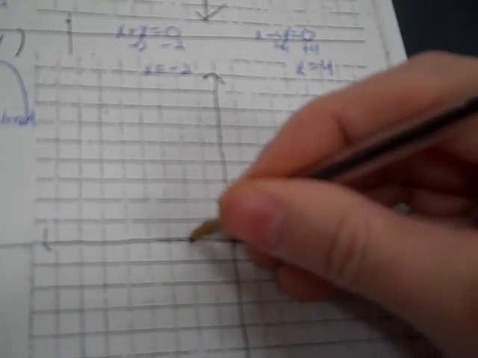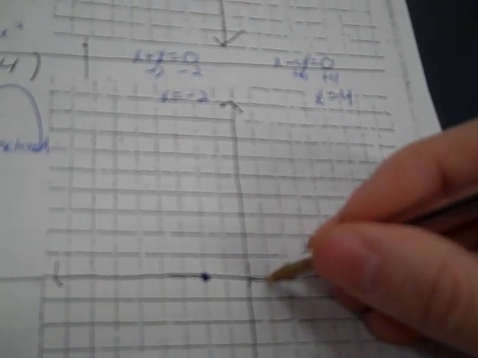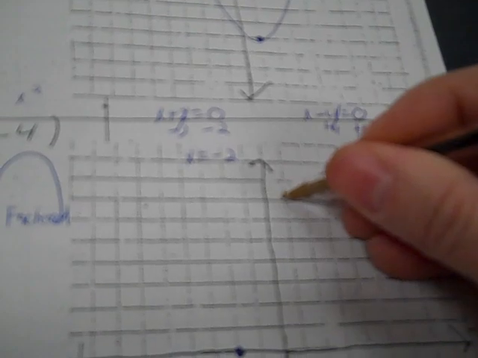So negative 2, 0, I go left 2 and stop. 36, I go right 1, then up 5, 10, 15, 20, 25, 30, 35, 36. 4, 0, 1, 2, 3, 4.